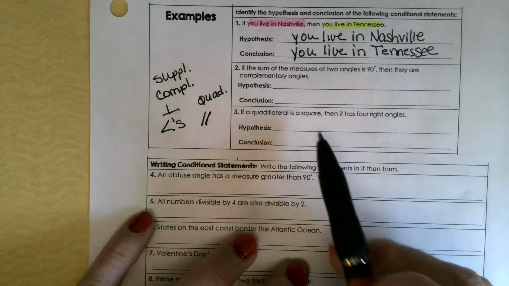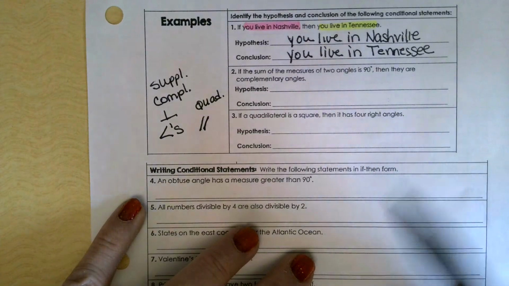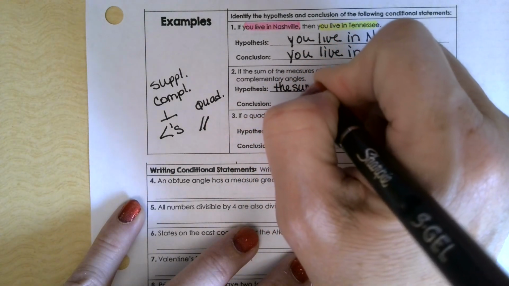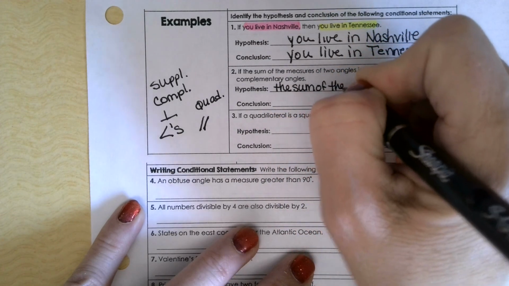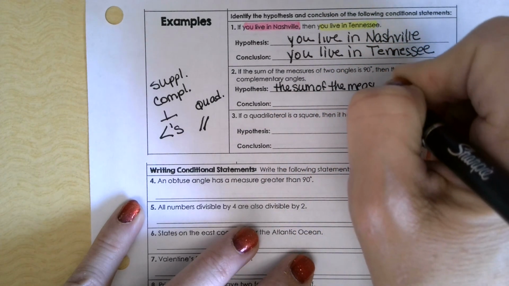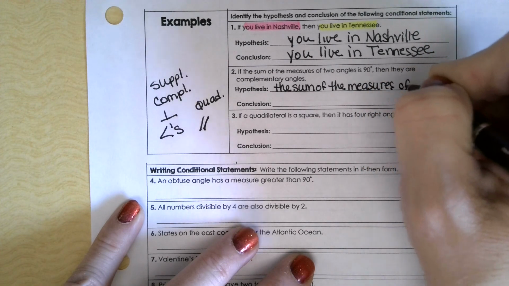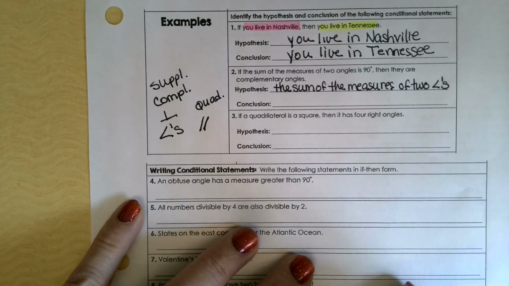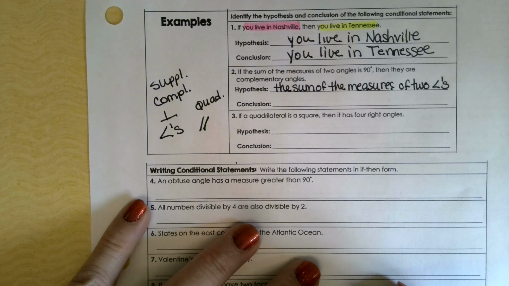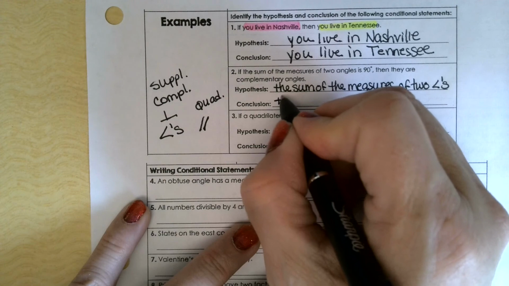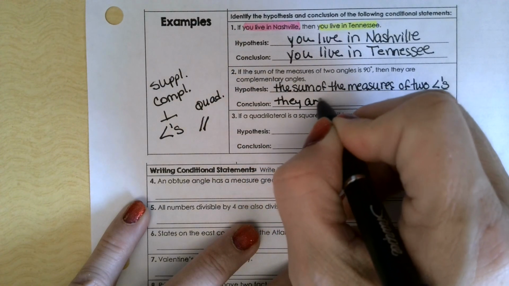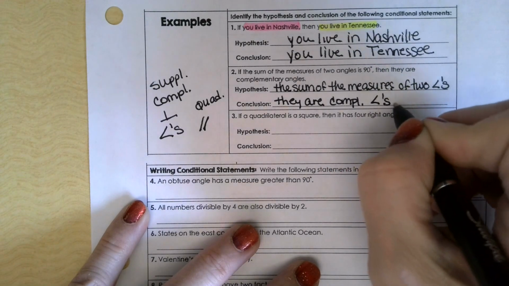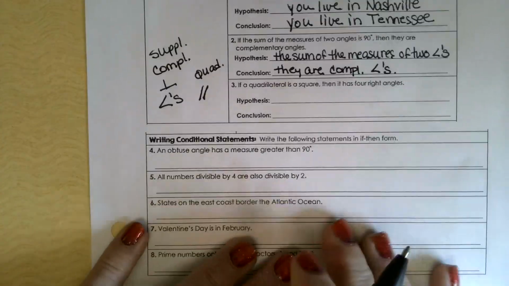Okay, so if the sum of the measures of 2 angles is 90 degrees, the hypothesis would be the sum of the measures of 2 angles. See how I abbreviated to get that to fit? They are complementary angles. They are comp angles. Okay, so you can use abbreviations for me, that is fine.